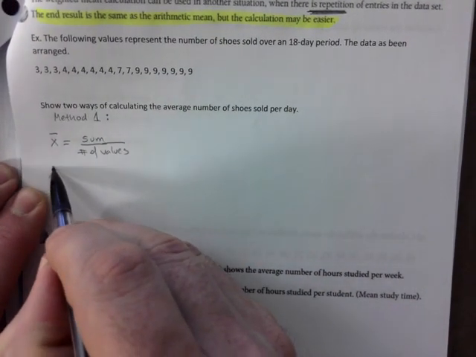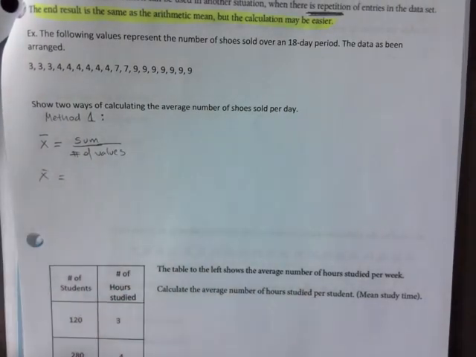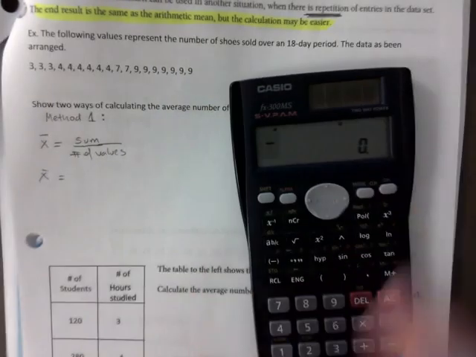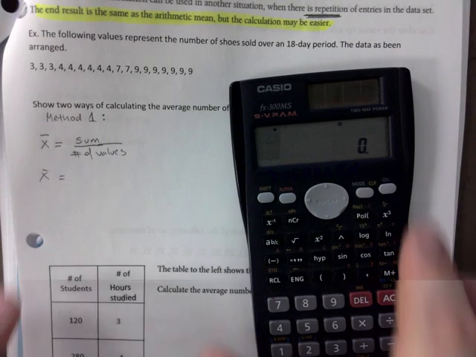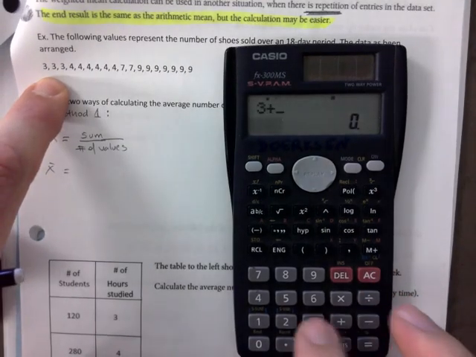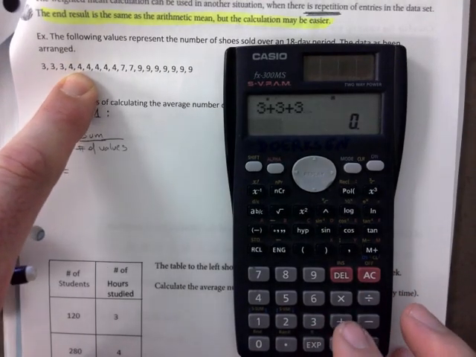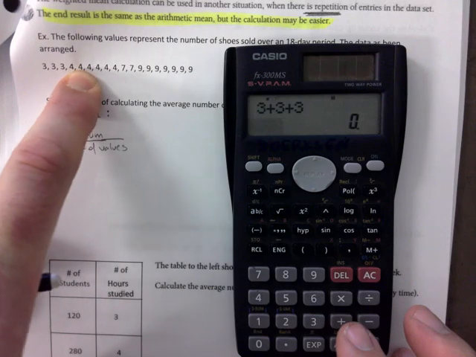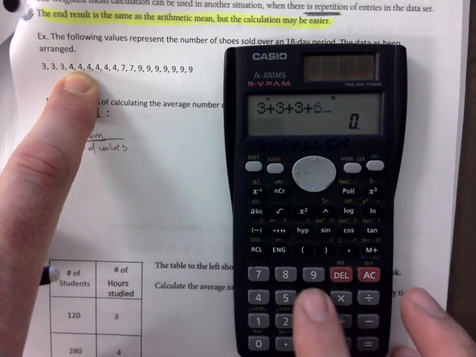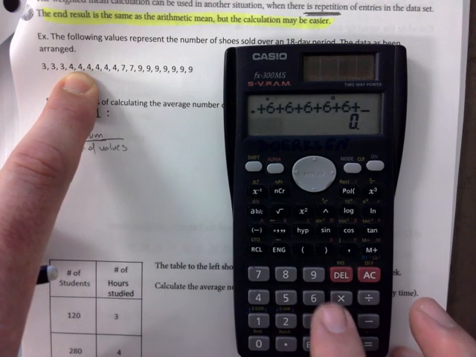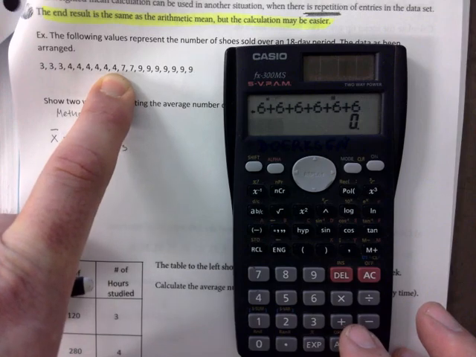So let's add it all up. Grab your calculators. It's good practice, right? Your fingers, like video gaming, you're just using your thumbs, now you're using your other fingers. So I'm going to go 3 plus 3 plus 3. And then how many fours are there?